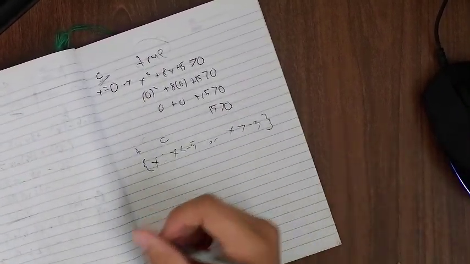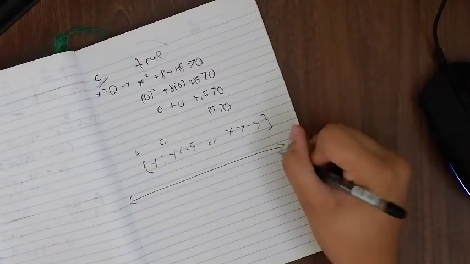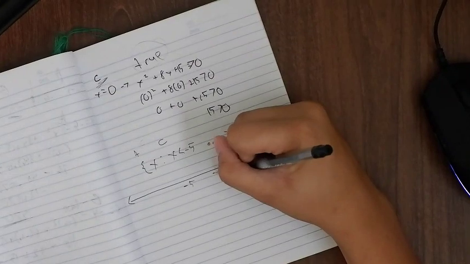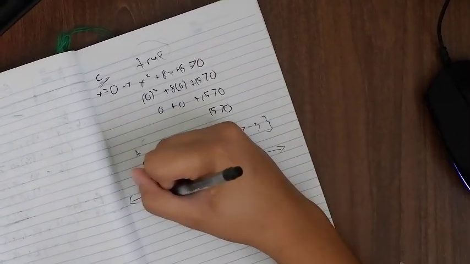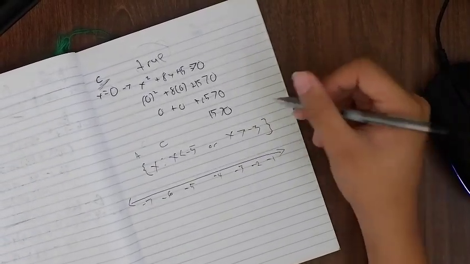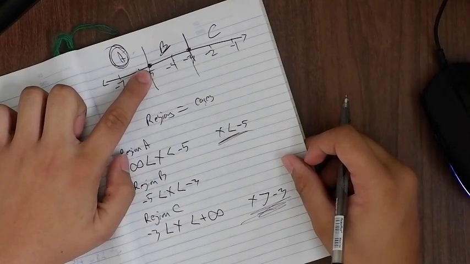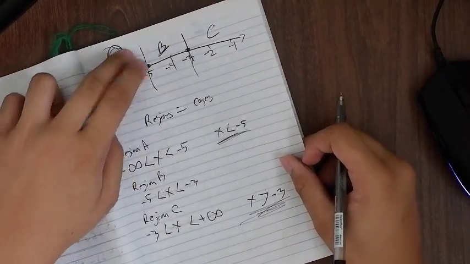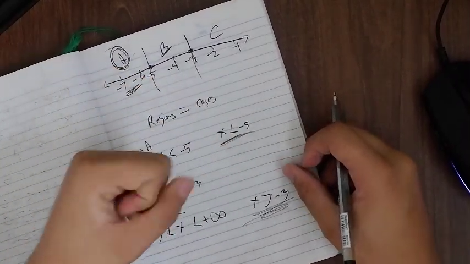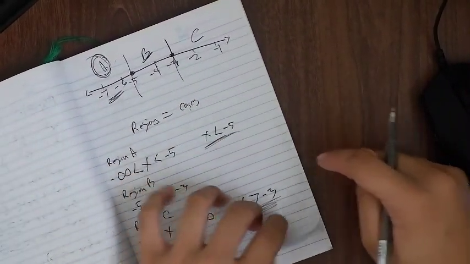Anyway, lalagay na natin yung number line again, kasi may magbabago. Negative 7, negative 6, negative 5, negative 4, negative 3, negative 2, negative 1. Anong magbabago dito sa number line natin? Yung marker.